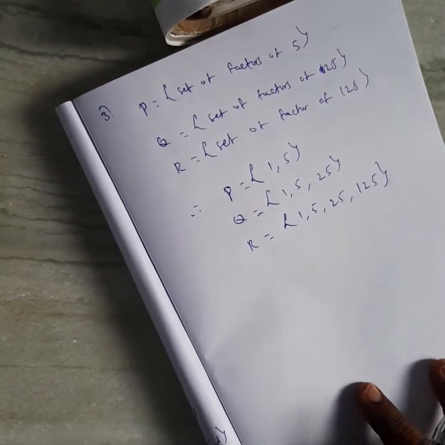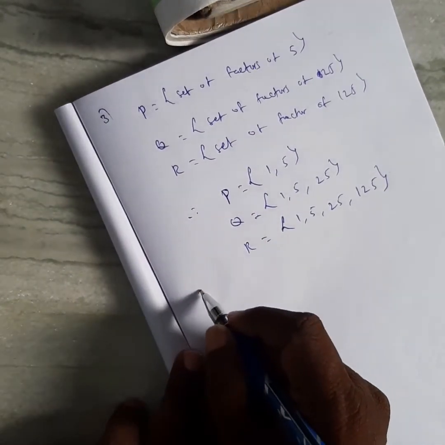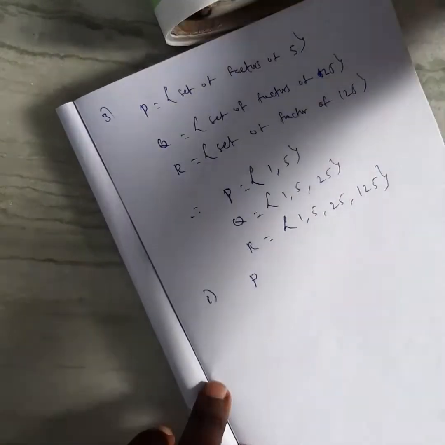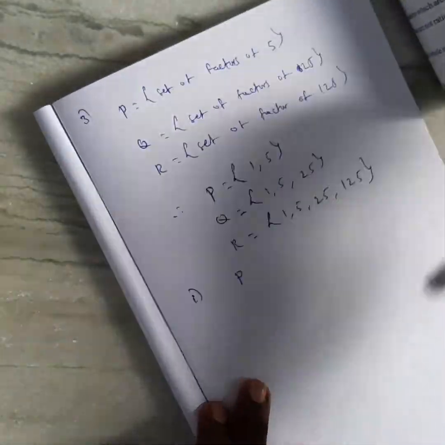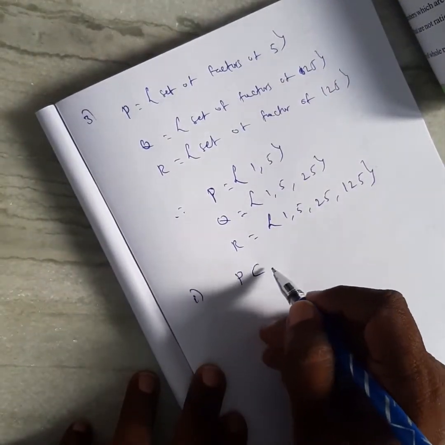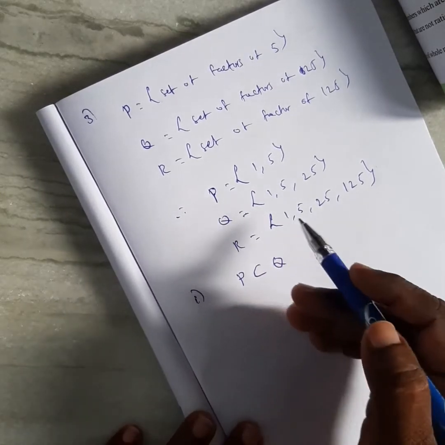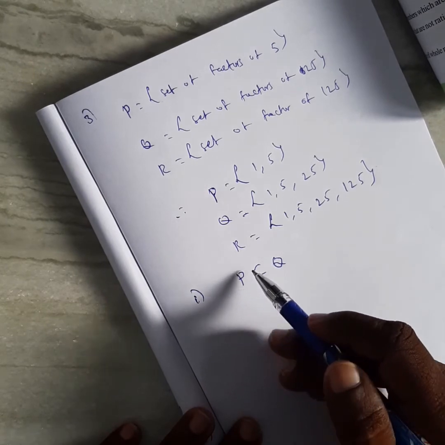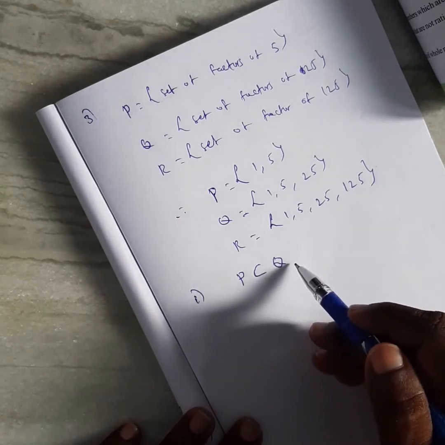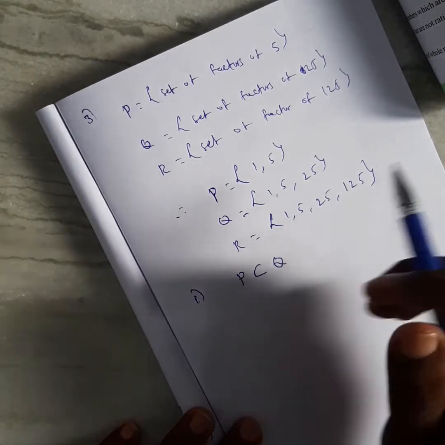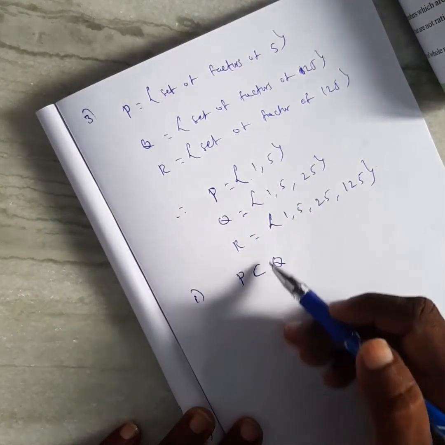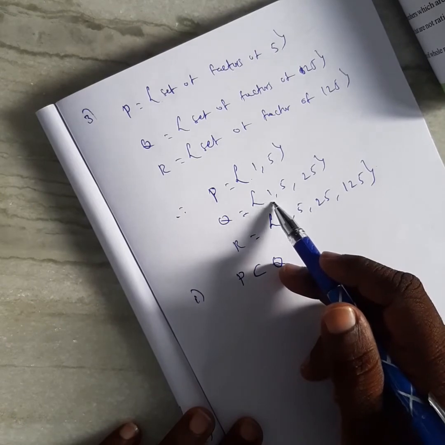First, check which of the following is false. P subset Q: what is the meaning of P subset Q? Each and every element of P is also in Q. The elements of P are 1, 5, and 1, 5 are also elements in Q.